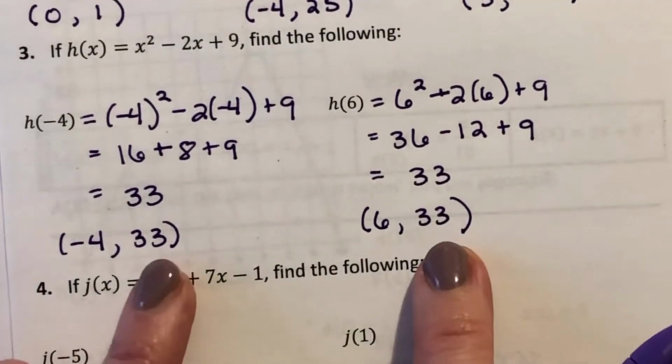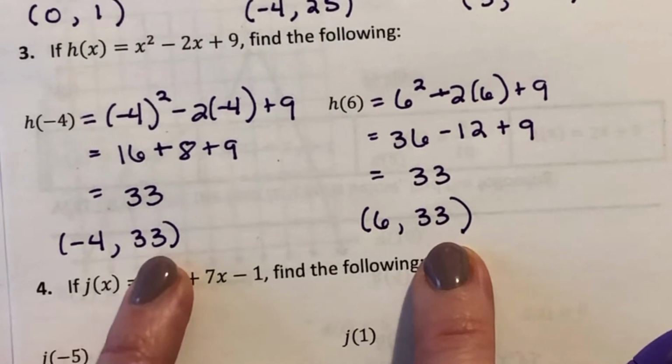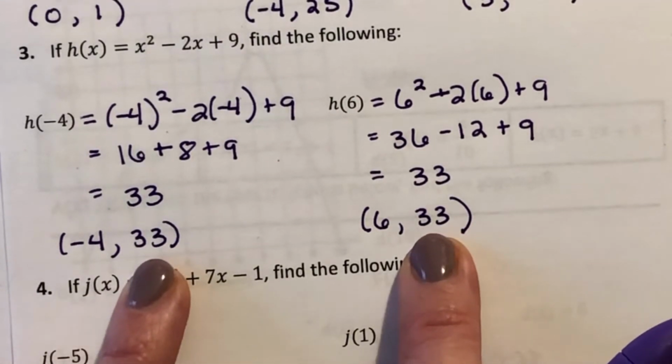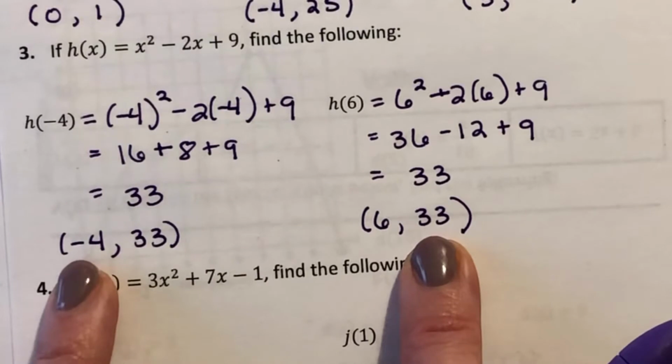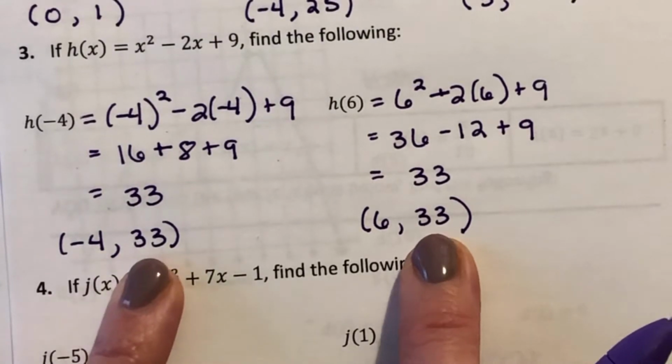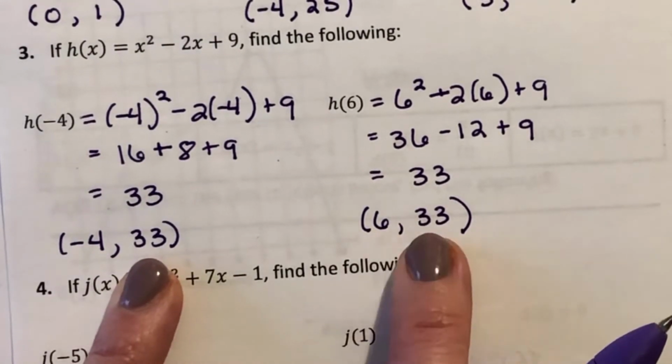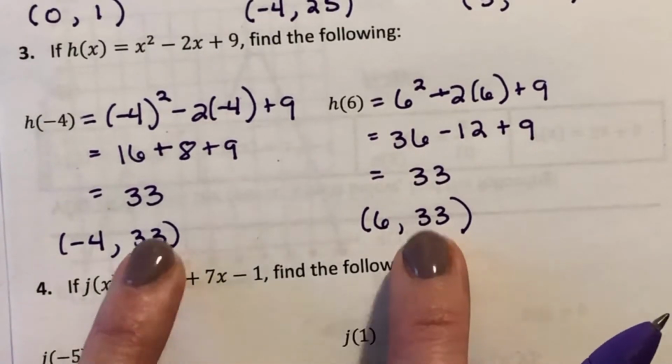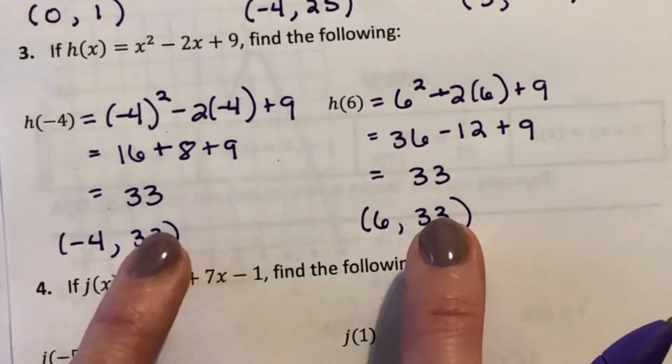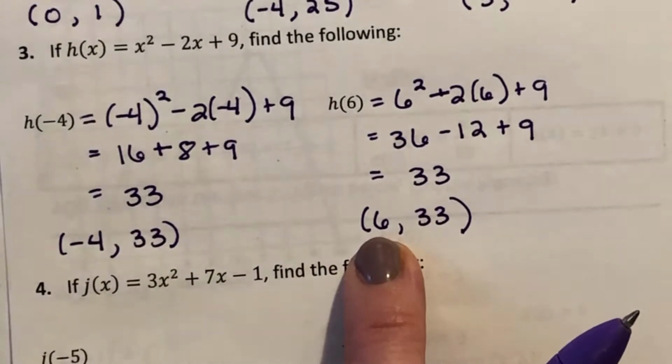Now, you'll notice something interesting that happens. In both of these cases, the output was a 33. Here, I inputted a negative 4, out popped a 33. Here, I inputted a 6, out popped a 33. It is okay for functions to have the same output when you have a different input.